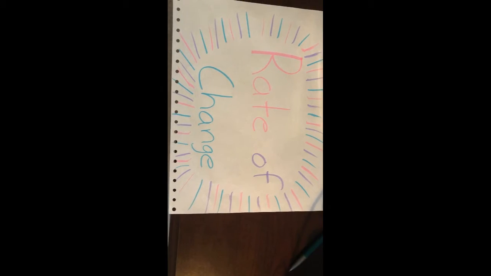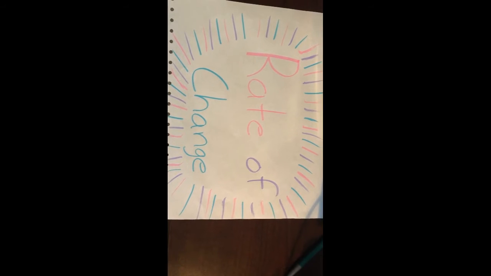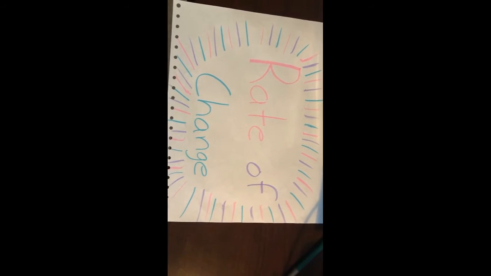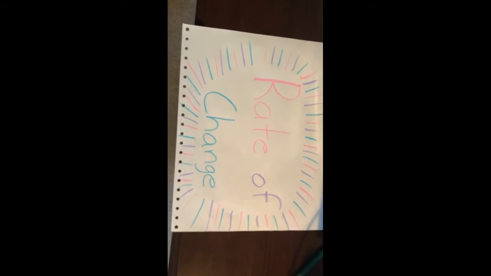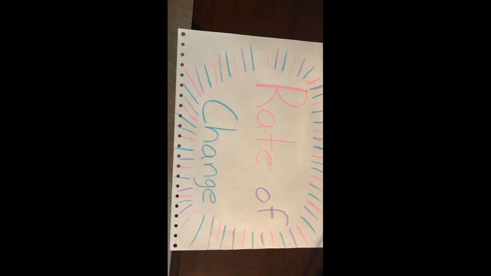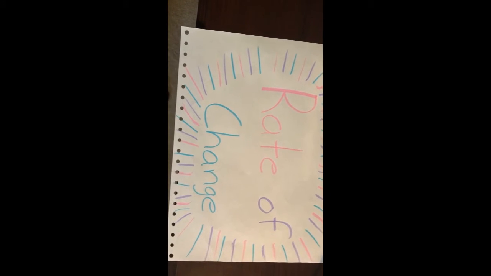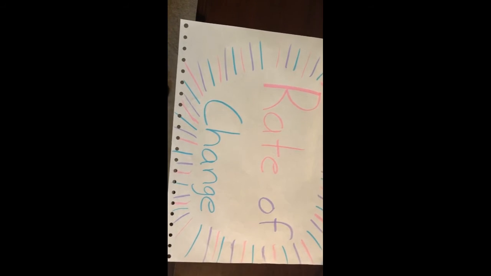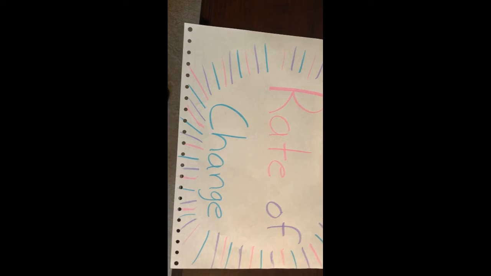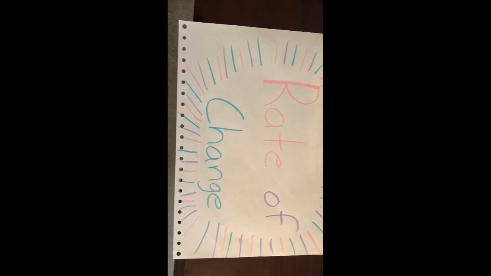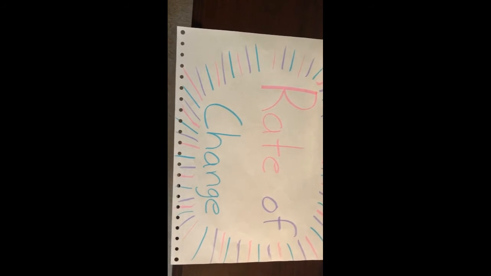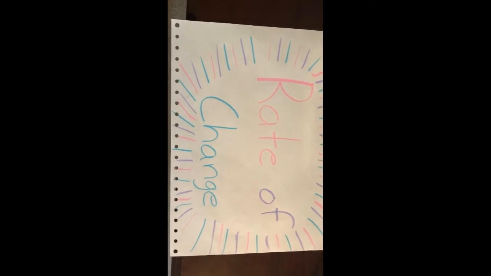Hey everyone. Rate of change is all around you in your daily life. Morning, afternoon, midnight, you name it. Rate of change is represented by the slope of a line. It is often used when speaking about momentum, and it can generally be expressed as a ratio between a change in one variable relative to a corresponding change in another.